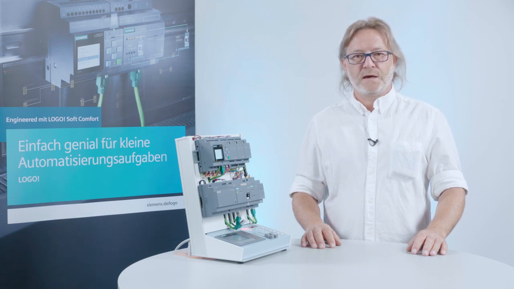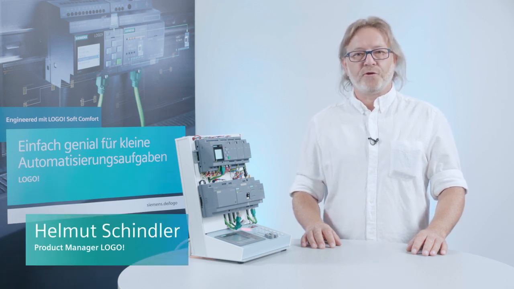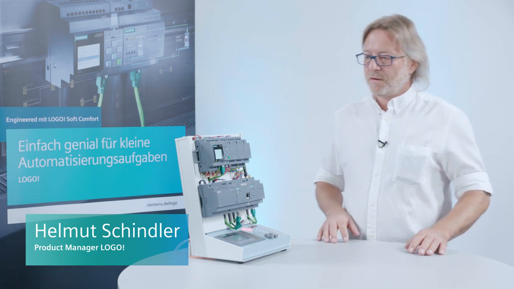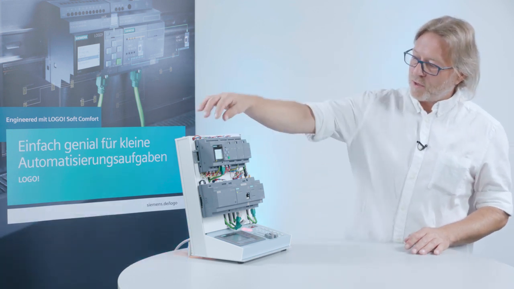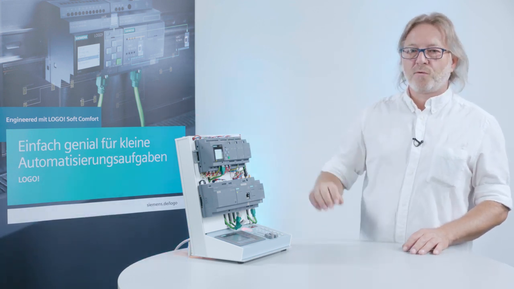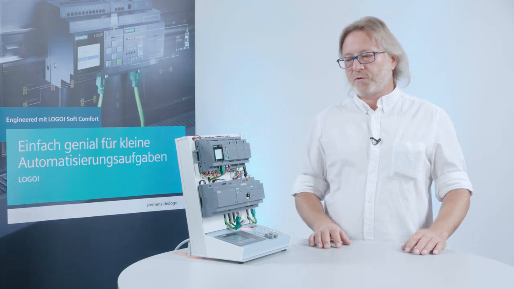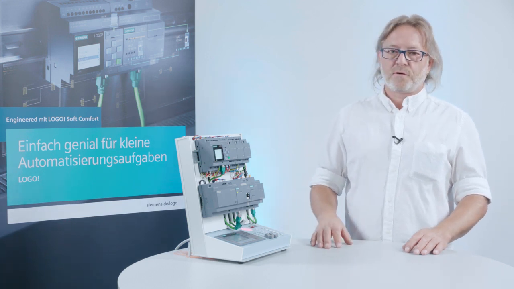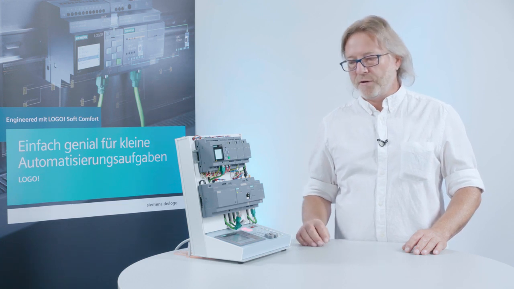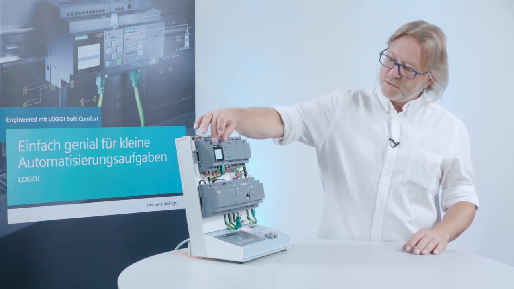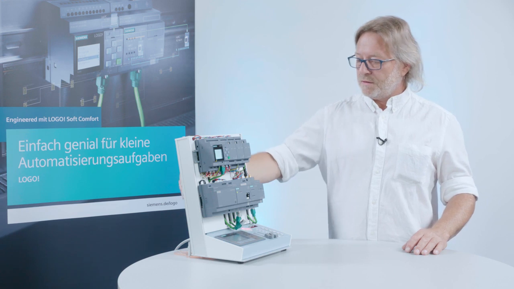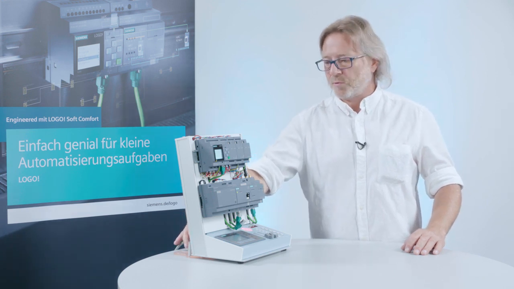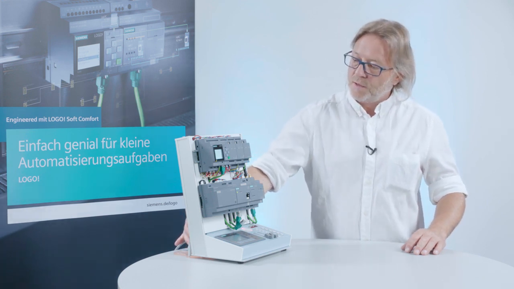Today I would like to show you how to configure the startup time for a Logo 8 device. Here we have an assembly, a Logo basic unit with expansion modules. I will now interrupt the power supply to Logo and reconnect it after a few seconds. Please note the time for the background lighting, in other words, for the program in the Logo device to start running again.